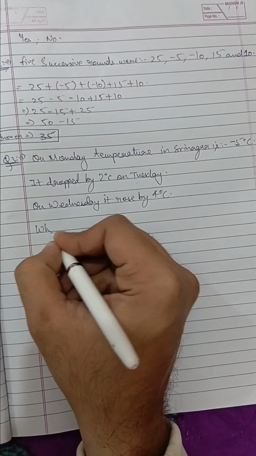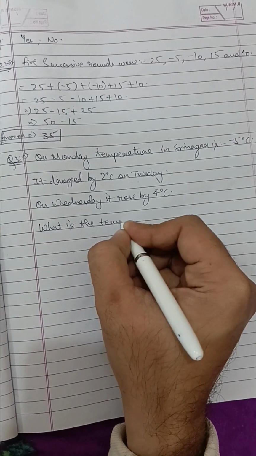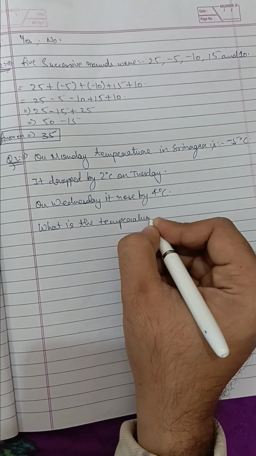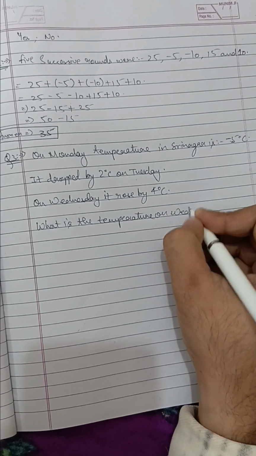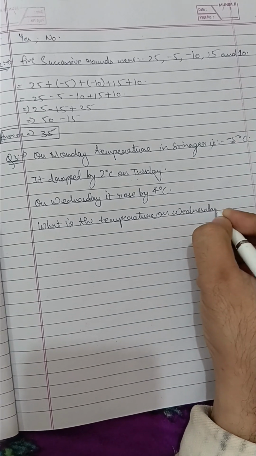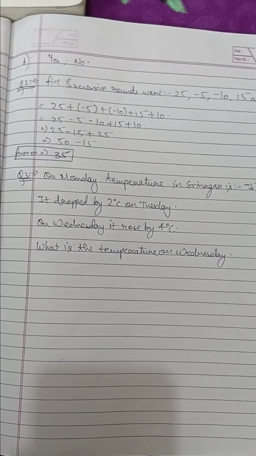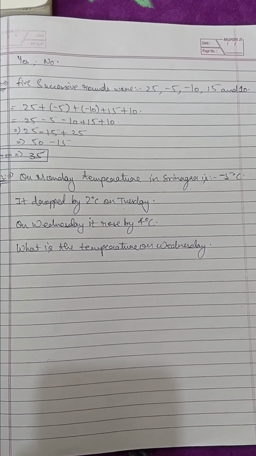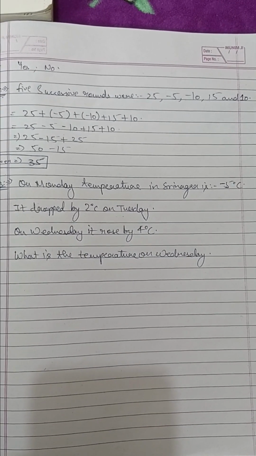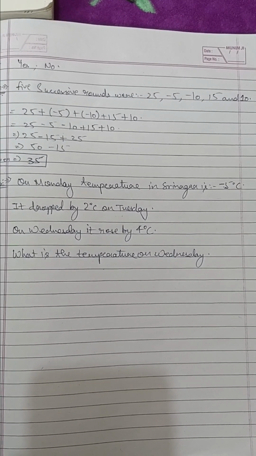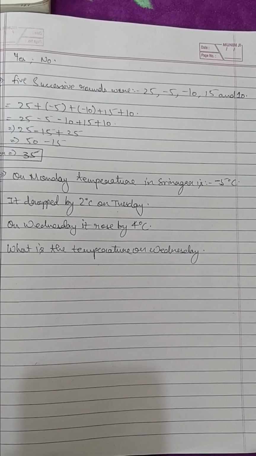Question has been asking us, what is the temperature on Wednesday? This day means Wednesday. Okay. See. On Wednesday, what is the temperature? Now let's just see that it dropped on Wednesday. It was, what is the temperature?